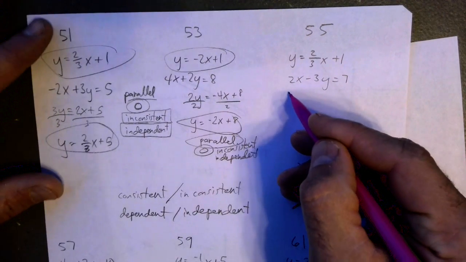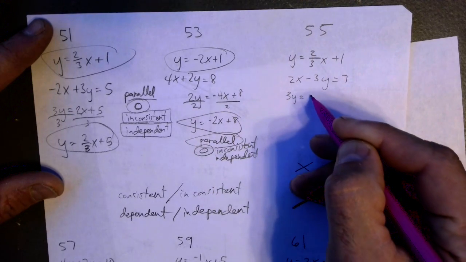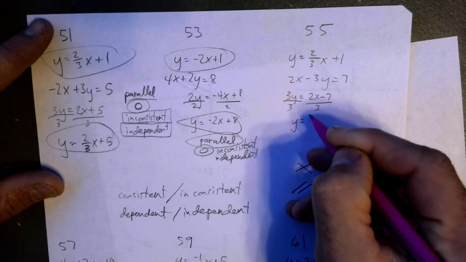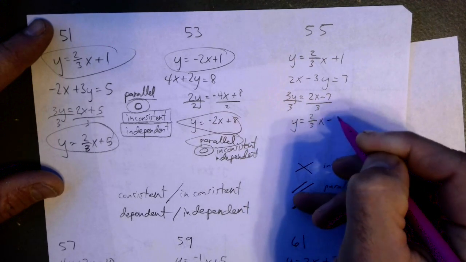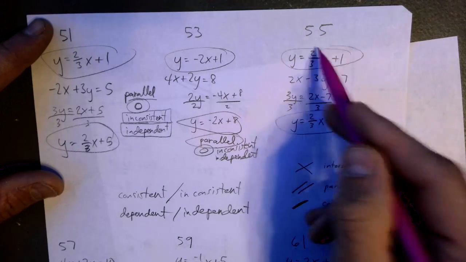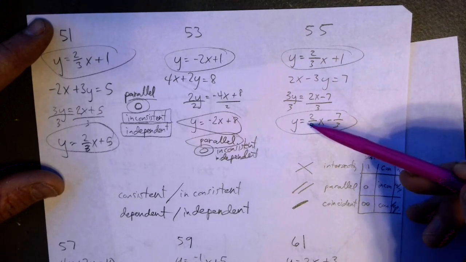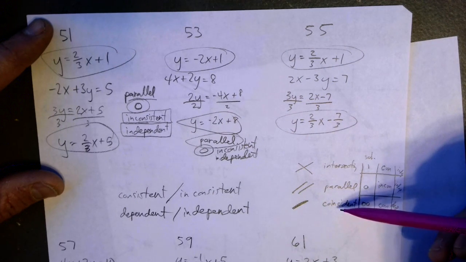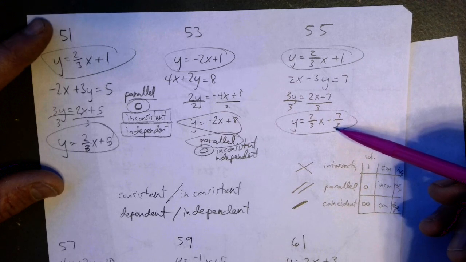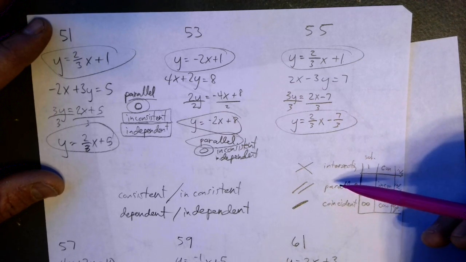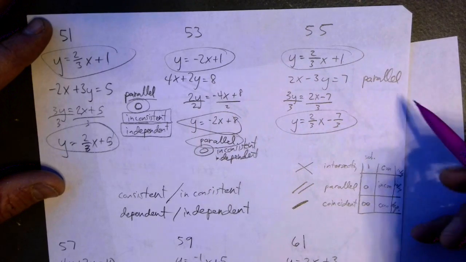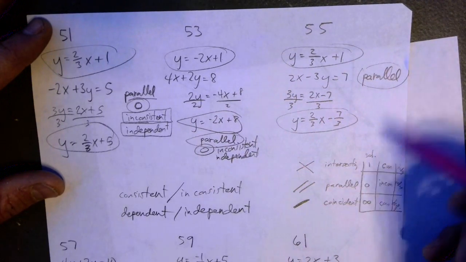55. 3y equals 2x minus 7 divided by 3. Y equals 2/3 x minus 7/3. Okay, compare these. Slopes, the same. So are they parallel or coincident? Look at the intercepts. If the intercepts are different, the lines are parallel. So we have parallel lines, and parallel lines have how many solutions?